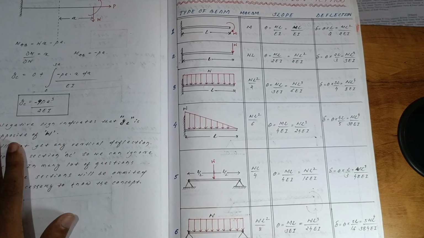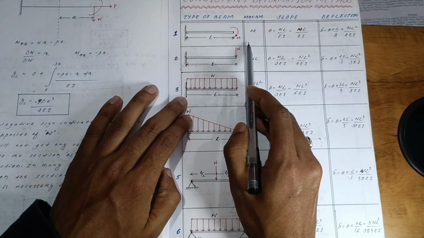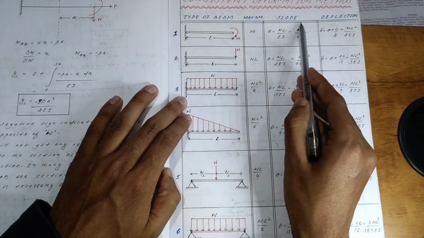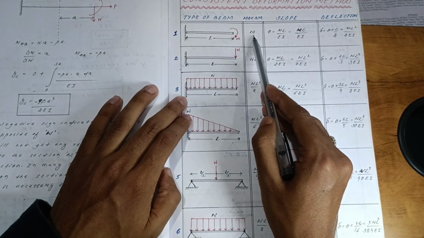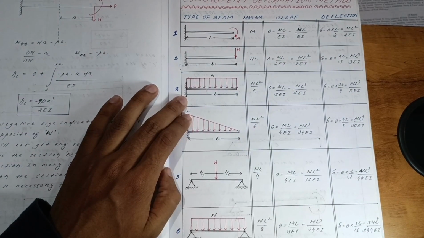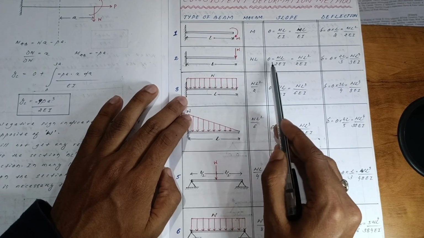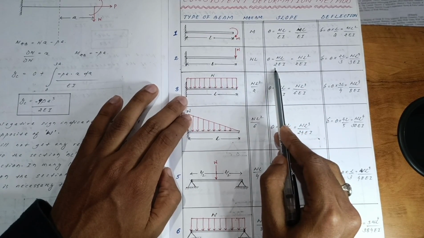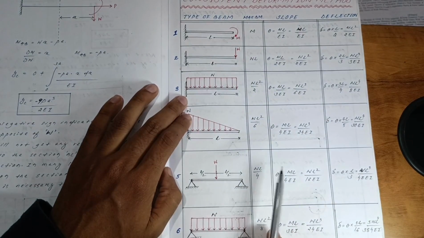We will discuss all of the situations one at a time. Okay. For the first situation, maximum bending moment will be M. Slope is equal to theta equal to ML by EI. So we will put M is equal to capital M. Then we will get theta is equal to ML by EI. For the second situation, maximum bending moment is wL. So theta is equal to ML by 2 EI. We will put M is equal to wL. Then we will get theta is equal to wL square divided by 2 EI.